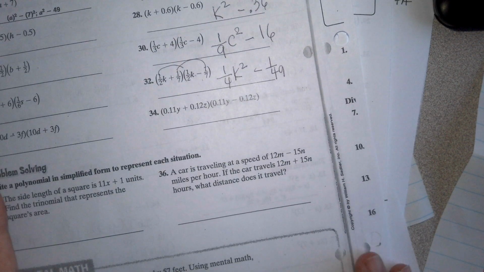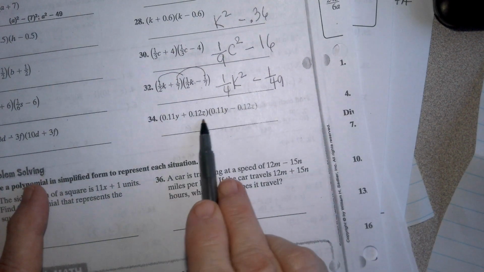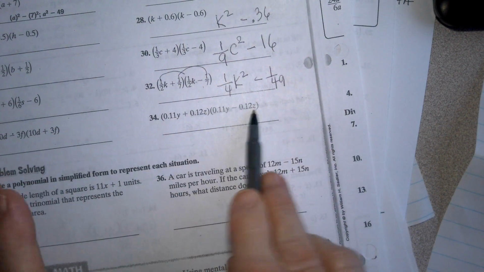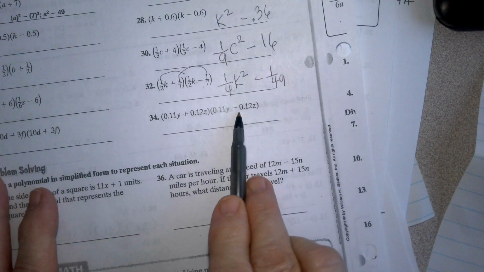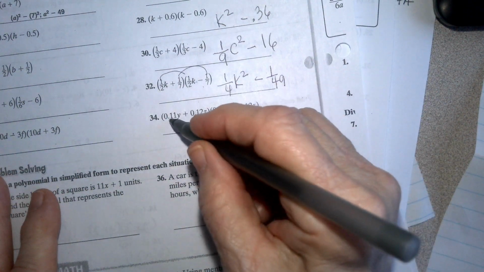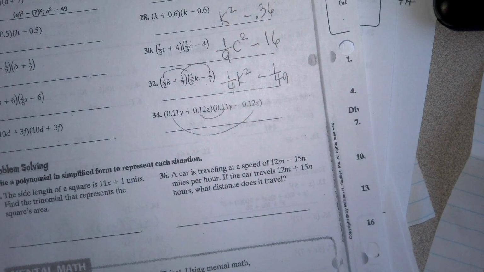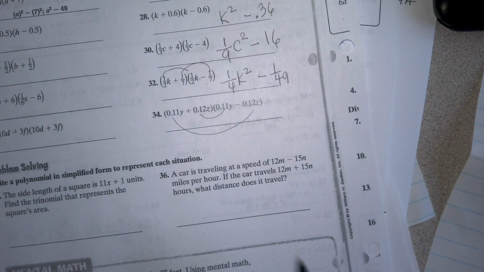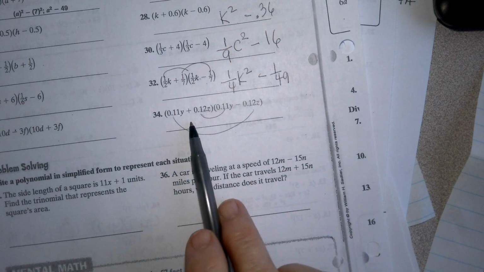All right, so this one. It's exactly the same, but one's a positive, one's a negative. What's going to happen with this inside and outside?